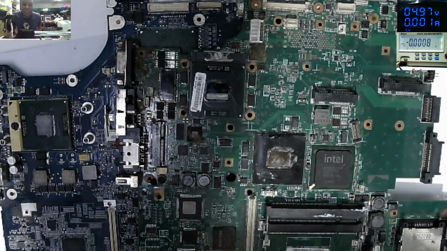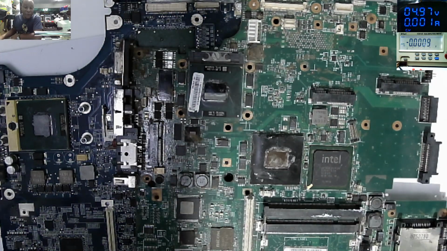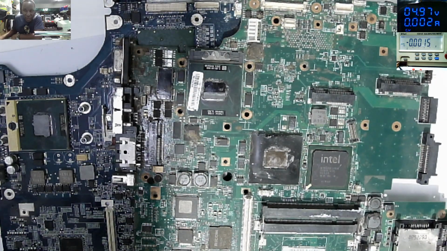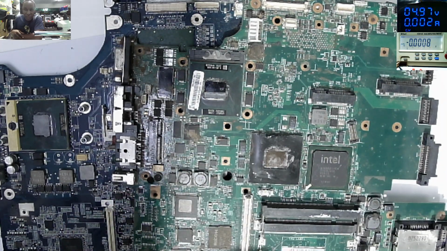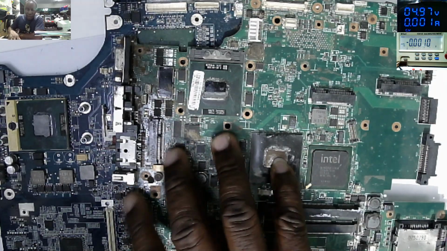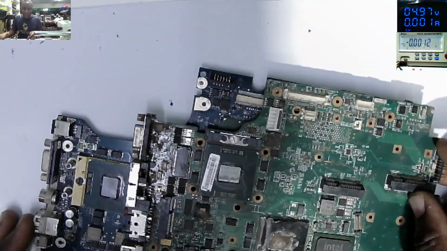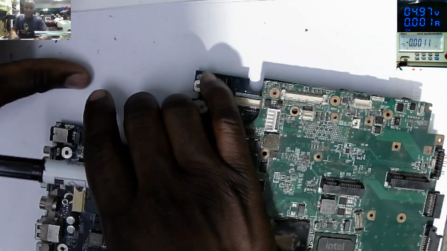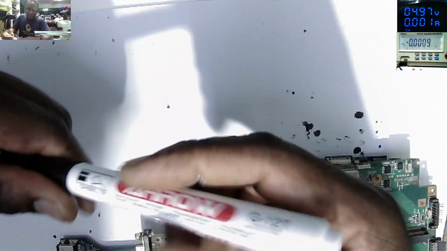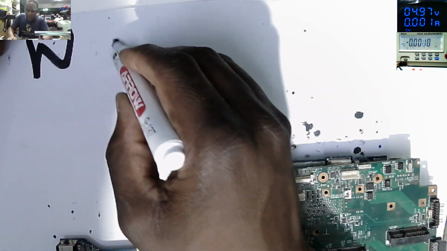If it's a high side MOSFET, you have to replace it with a high side MOSFET. So it's possible to replace MOSFETs. All you have to master is to not make a silly confusion about N channel and P channel MOSFET.